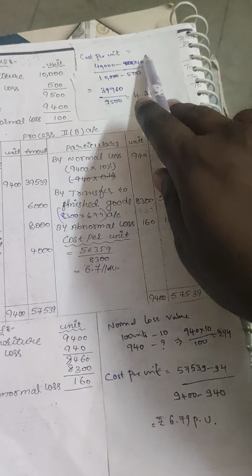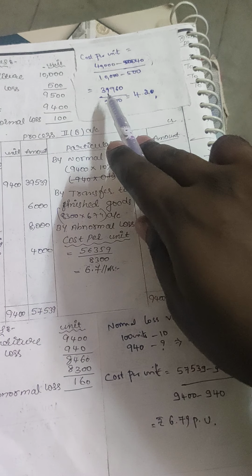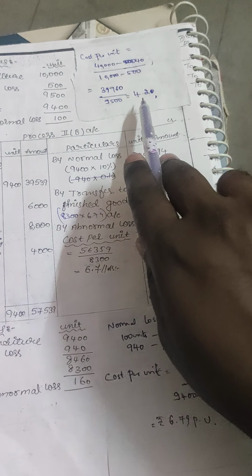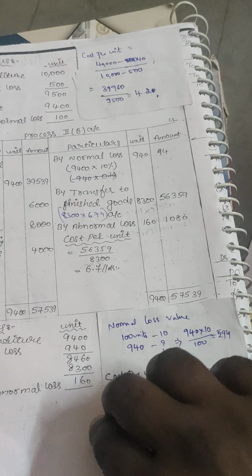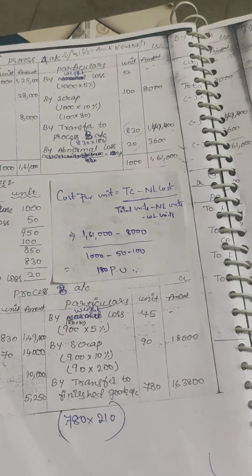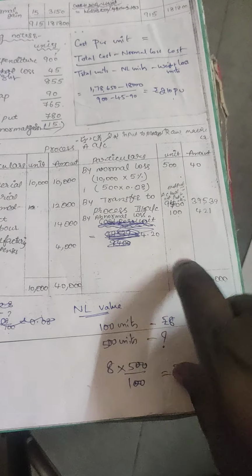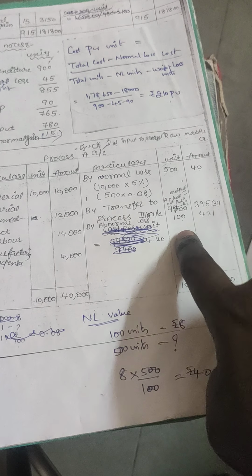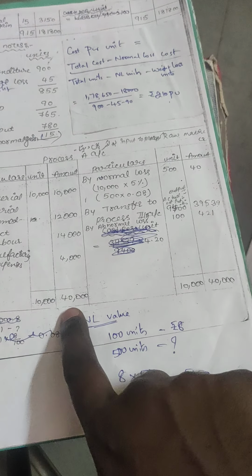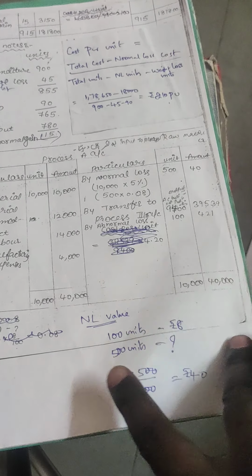This is 39,960 divided by 9500, it is 4.2021 something. So 9400 into 4.21 and 100 into 4.21. Here 40,000 debit and credit tally.